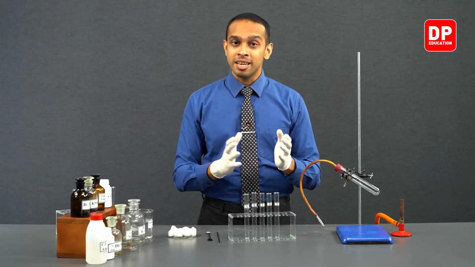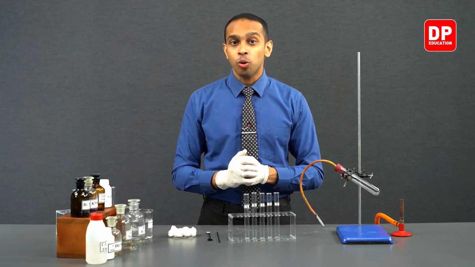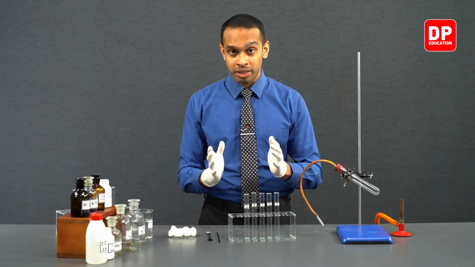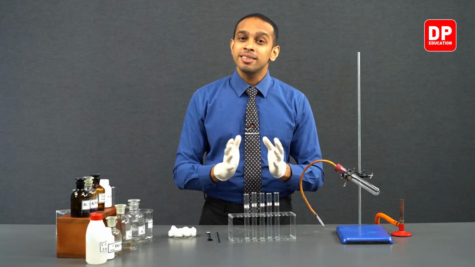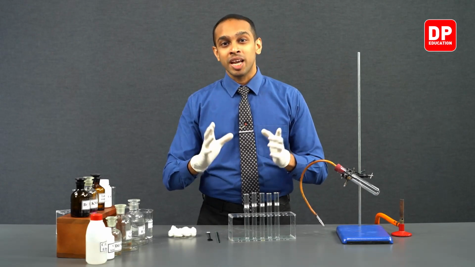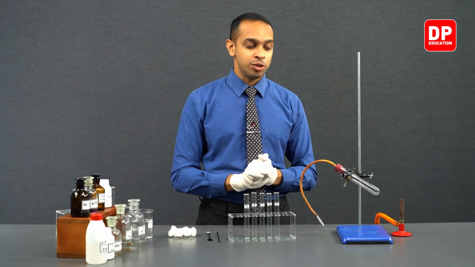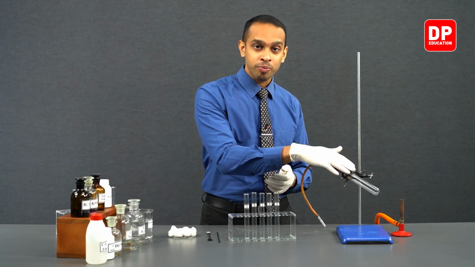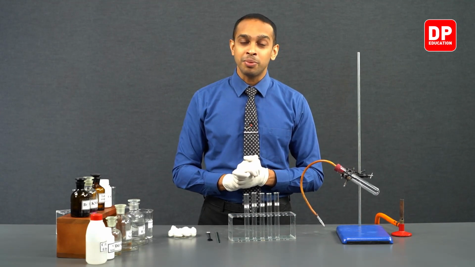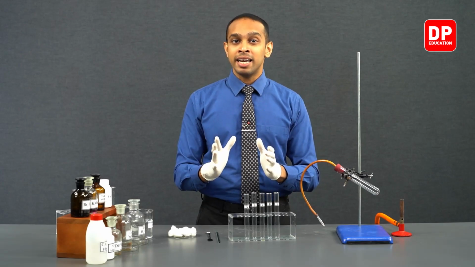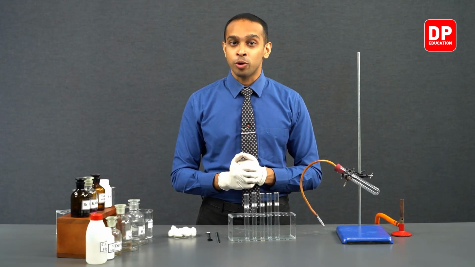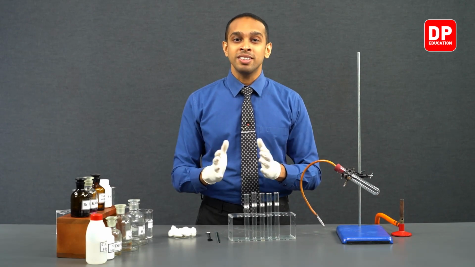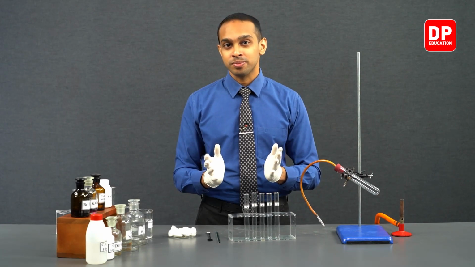When ethanol is sent over heated alumina, ethanol undergoes an elimination reaction to produce ethene gas. That is what this setup is for. So we will be producing ethene gas by sending ethanol vapor over heated alumina.